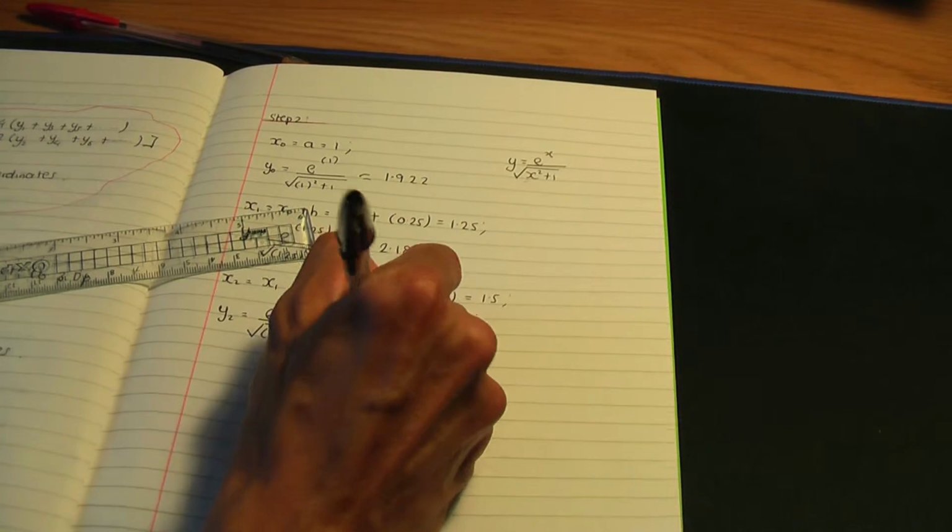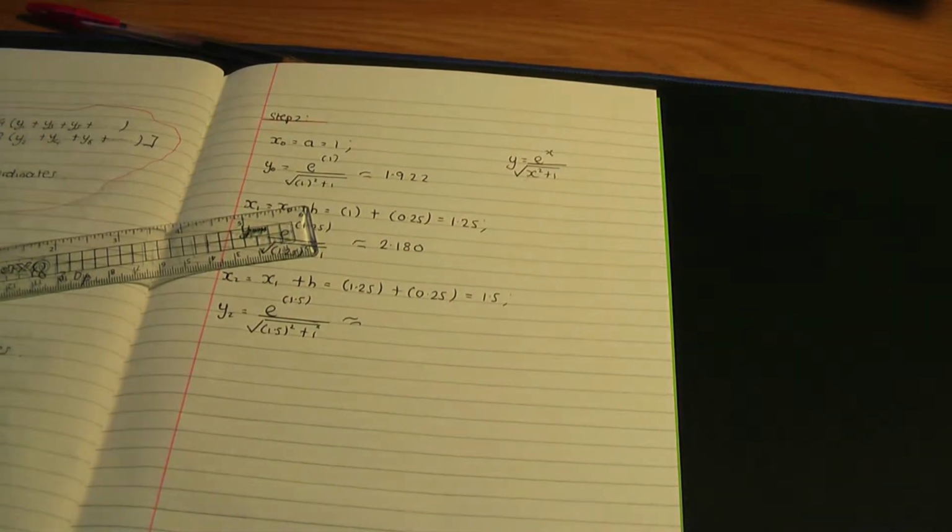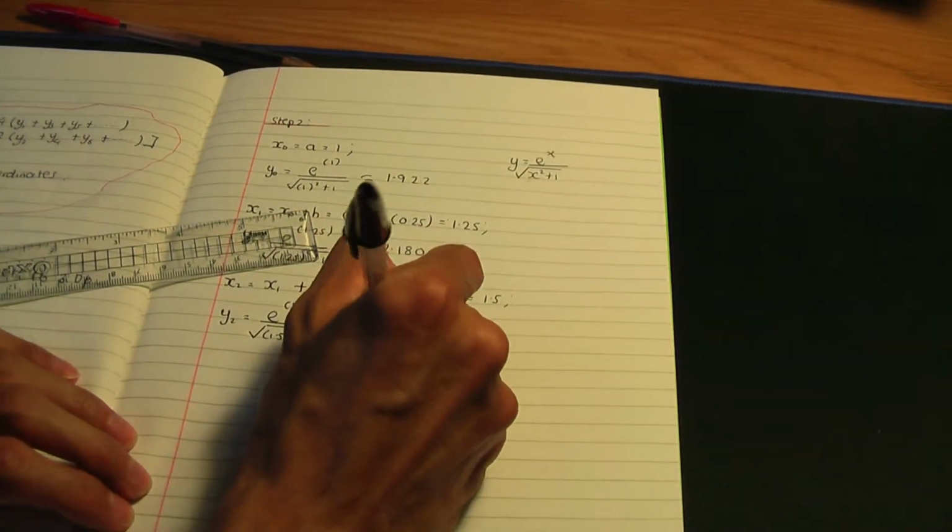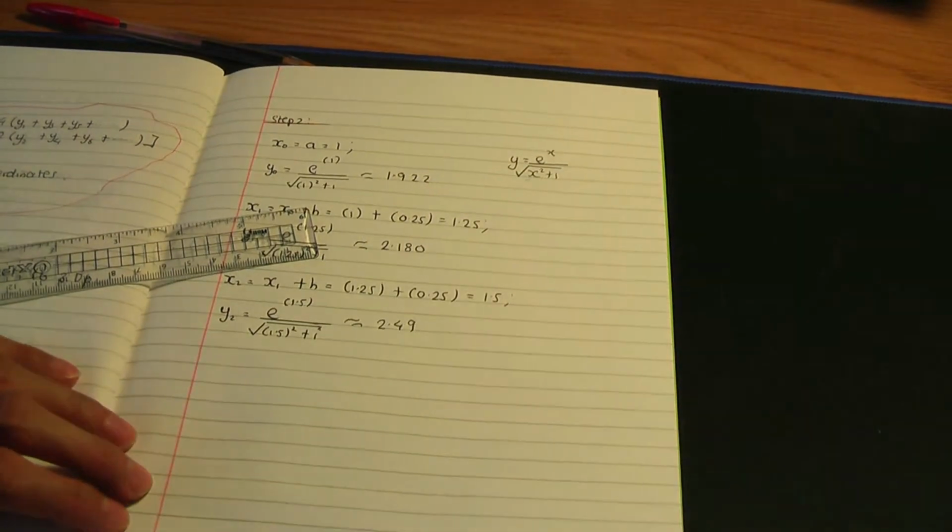I worked out y2 as well, and I had an answer of 2.49.